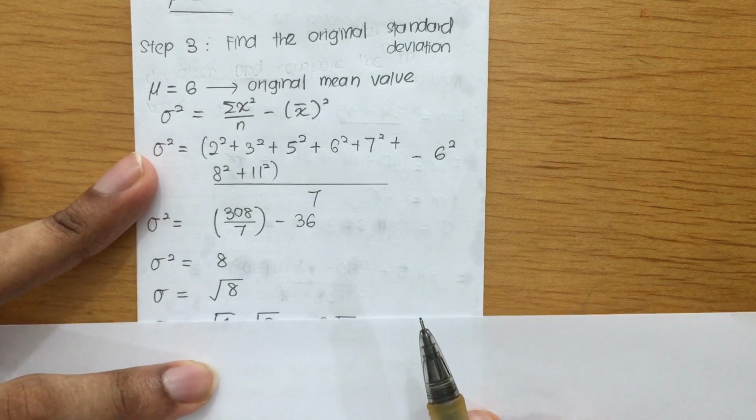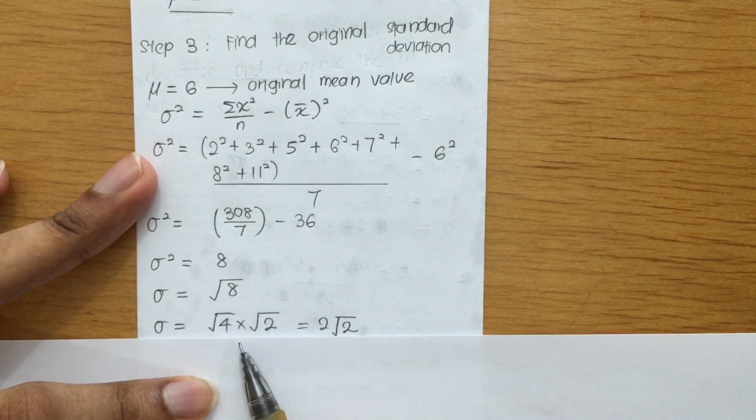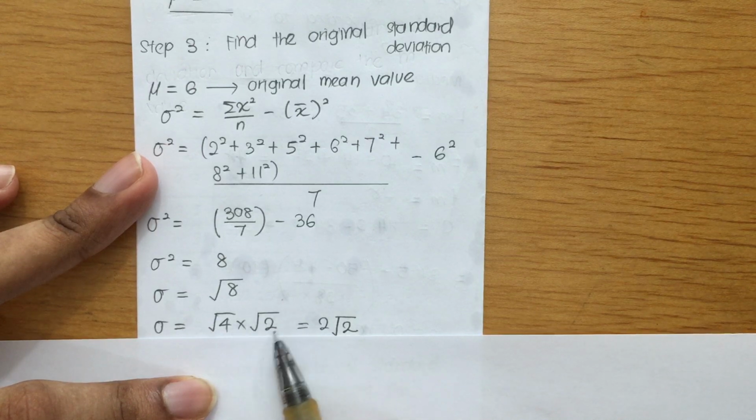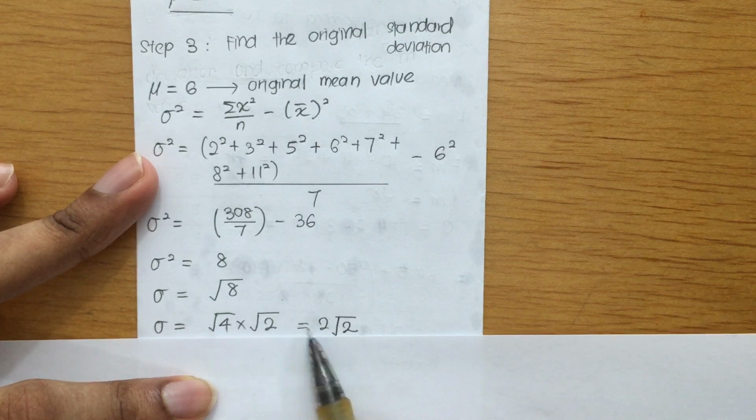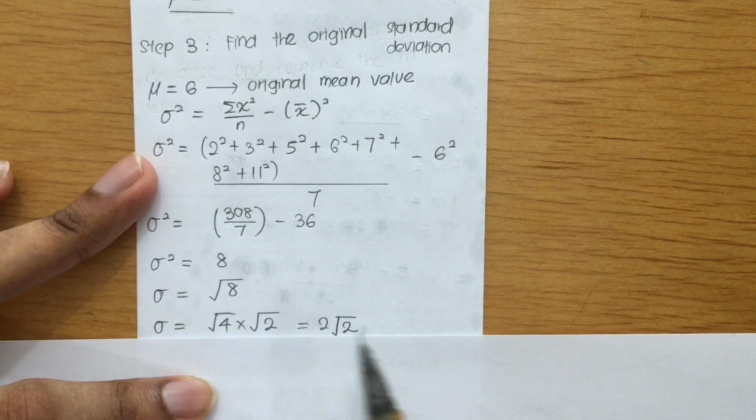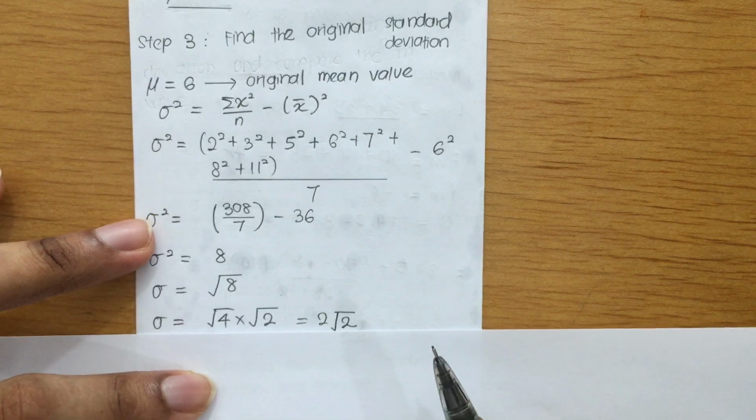Square root 8 can be further broken down into square root 4 times square root 2. Square root 4 you simplify, you get 2, and then you times square root 2. This is your simplest form, guys. This is your accurate answer for square root 8.